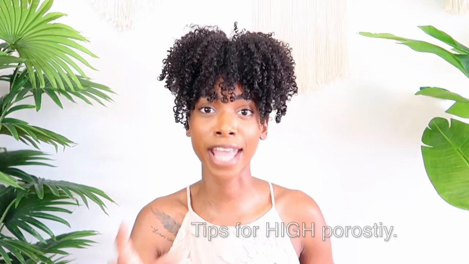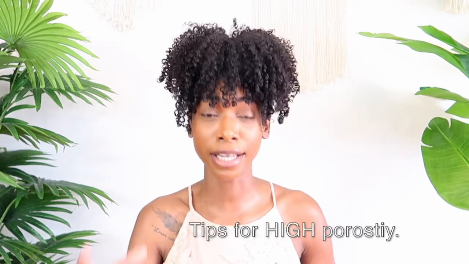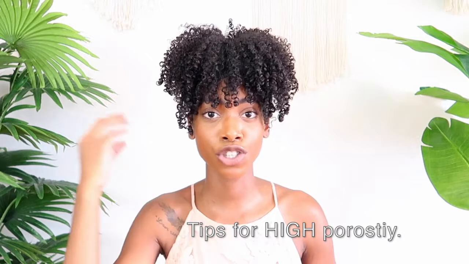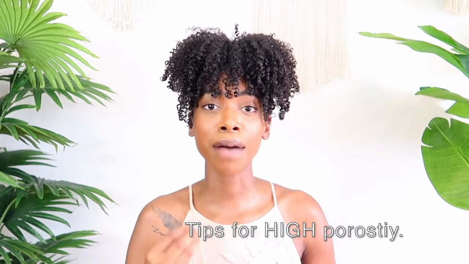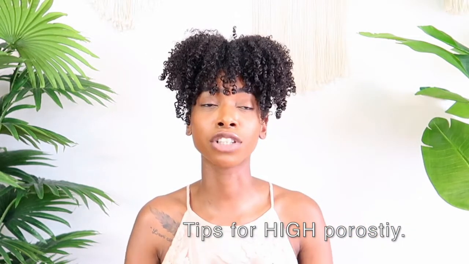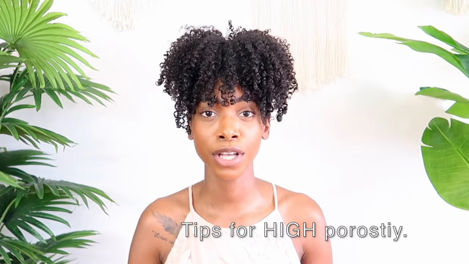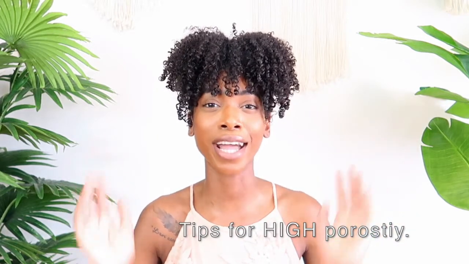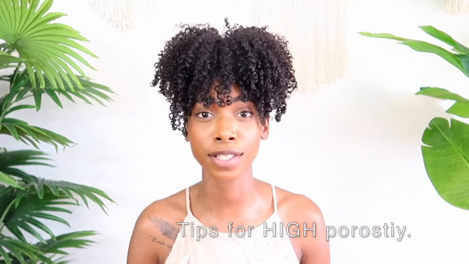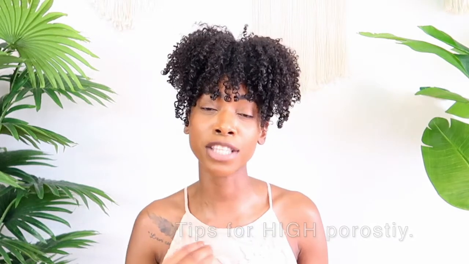Because high porosity hair can be a result of hair damage done by chemical and heat abuse as well as stress and tension, that means that your hair may have lost some protein structure. The structure that helps keep it strong and add strength to the hair is being lost. So that means that protein treatments are beneficial in a high porosity regimen.